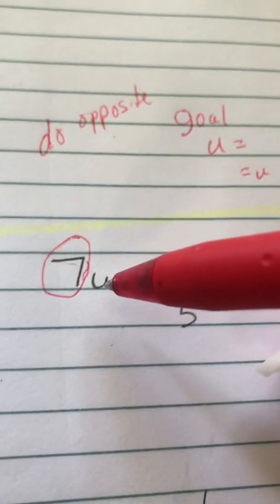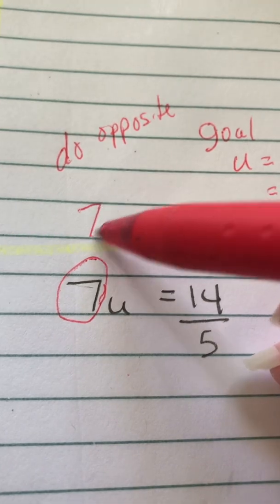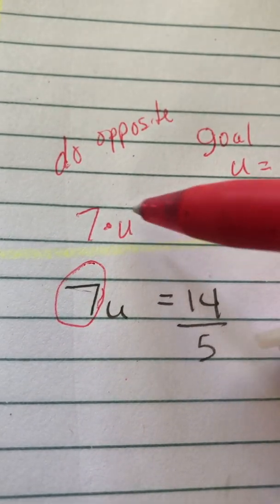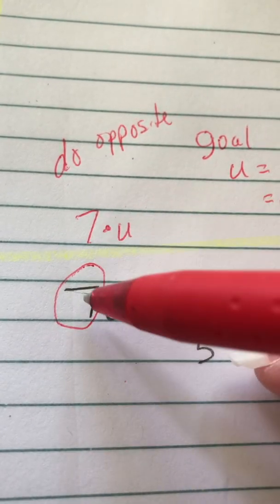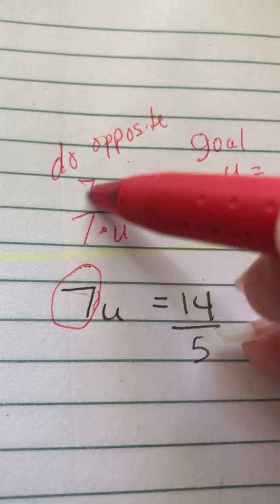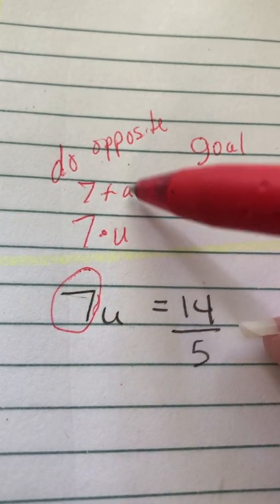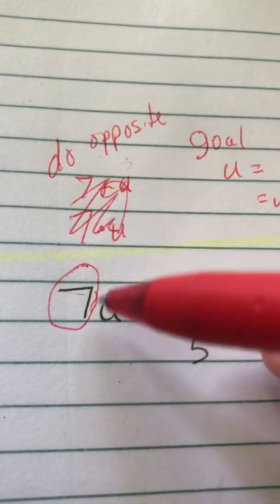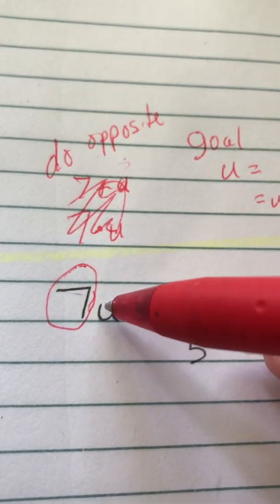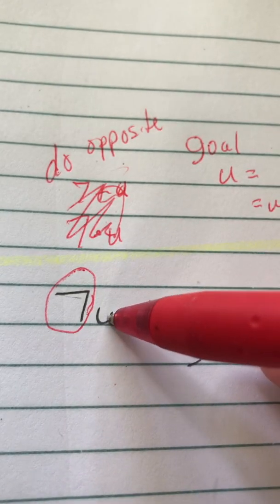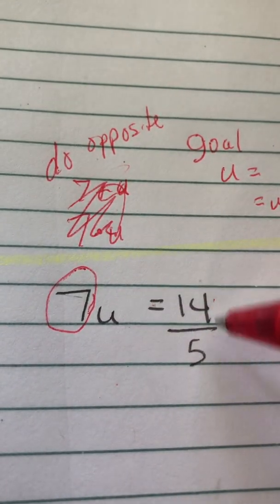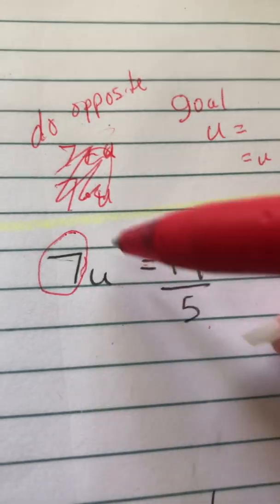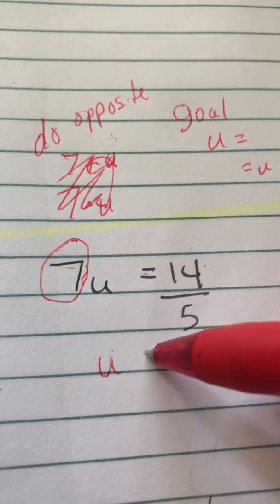So in this case, this is saying 7 times u. When things are bumped up against each other, it means that they're being multiplied. If it said a plus or minus sign, then we'd know it was being added or subtracted. But when you don't see any operation between them, it just says 7u. It means 7 times some unknown number is equal to 14 over 5. So we want it to have just the u here.